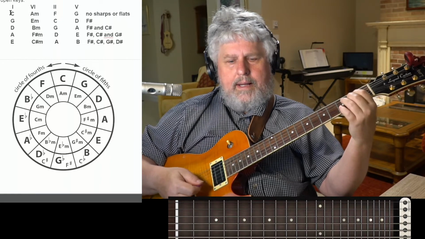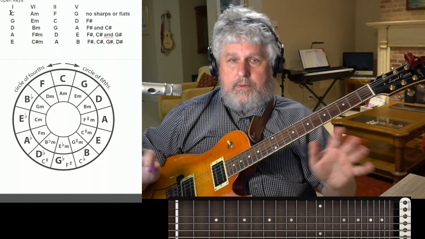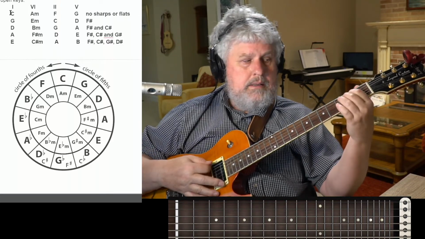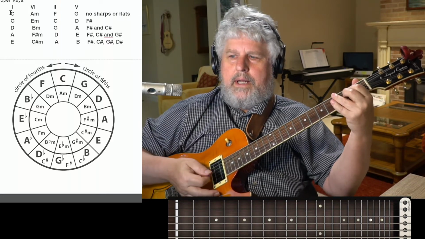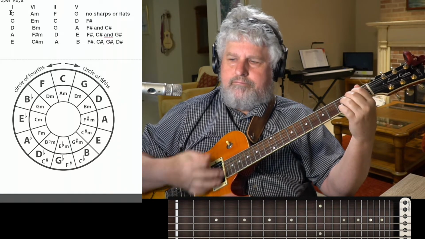So there's the chord and there's the tonal center. The reason I play it a few times is just to wipe the sonic blackboard clean. Okay, so here we go. Just reversing those two.